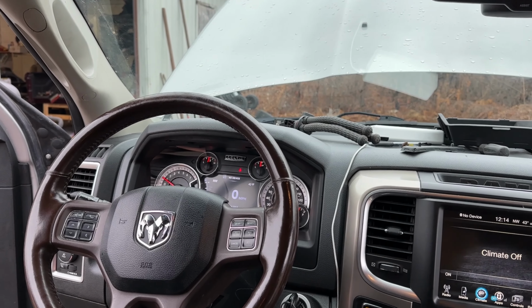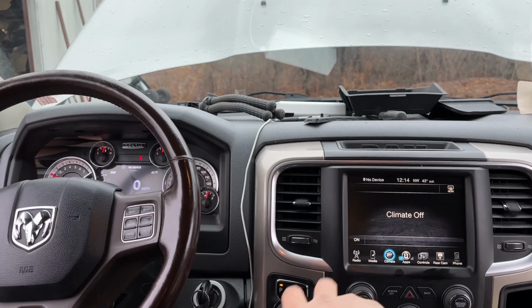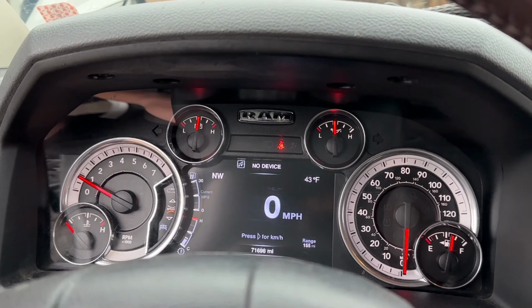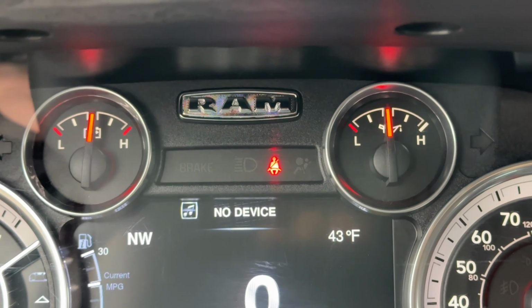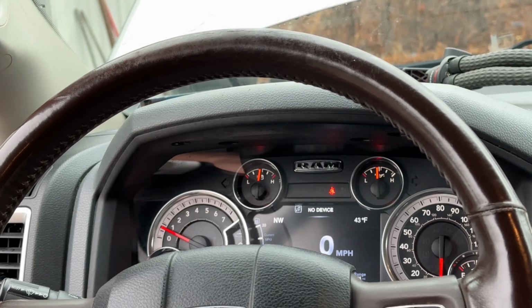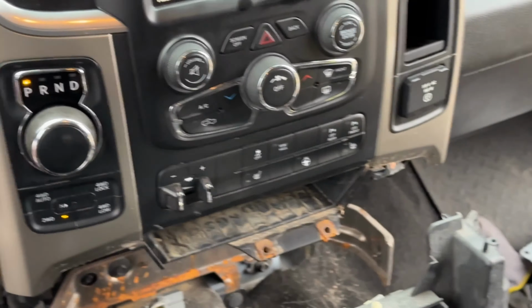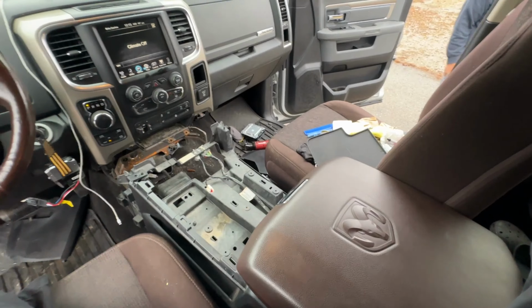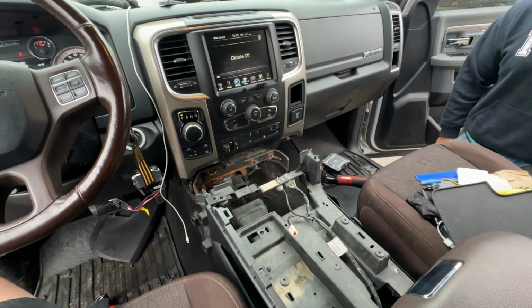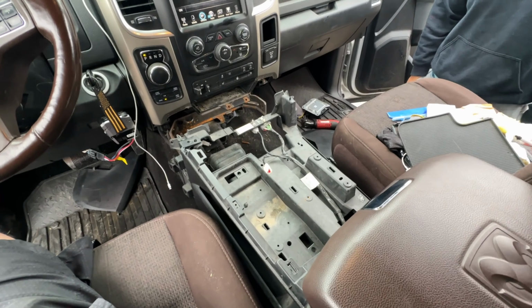Sorry about that. The phone connected to my Bluetooth here and disconnected the video, but just want to show you, if you look over here, we no longer have an SRS airbag light. Looks like we fixed it. Now we just gotta put all this back together. And to put everything back together, just do everything opposite of what we did.